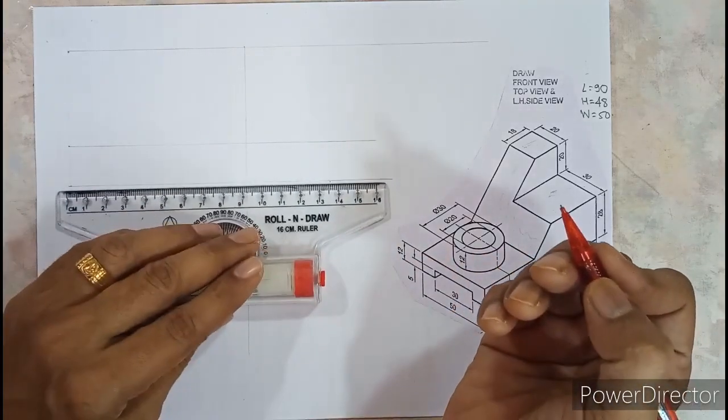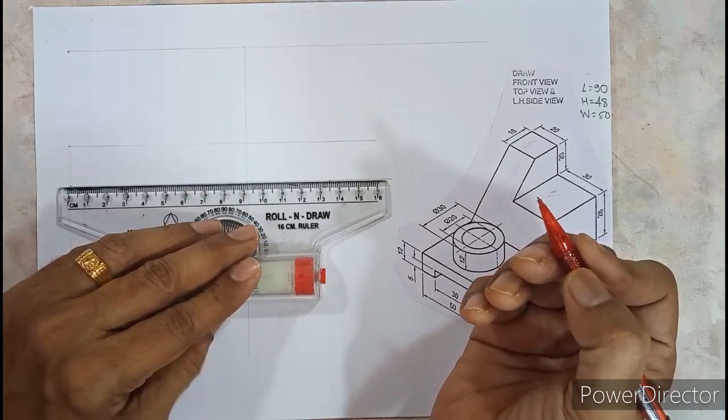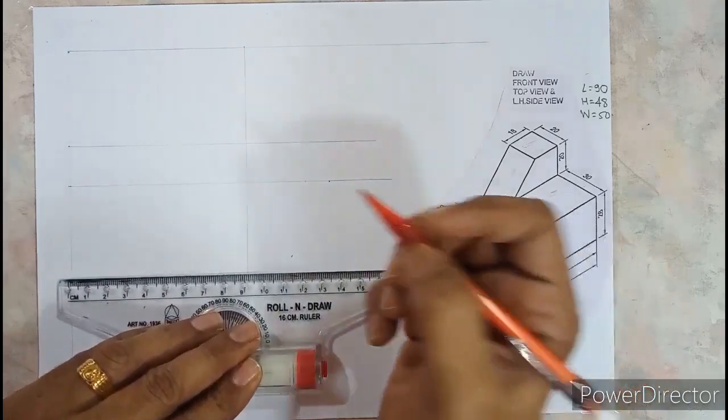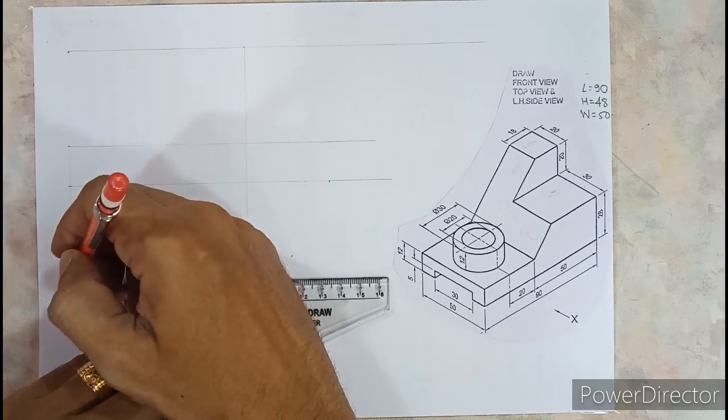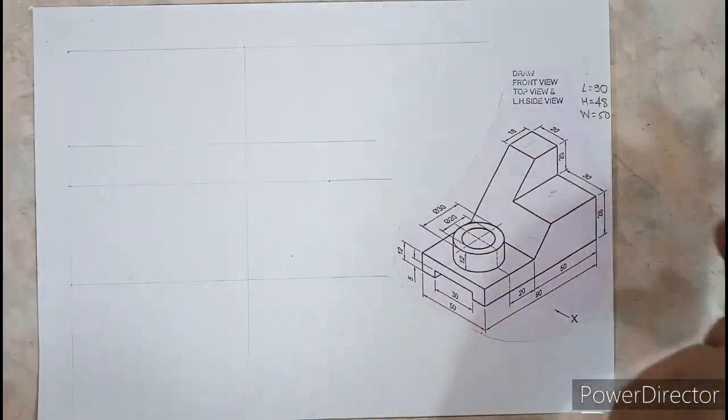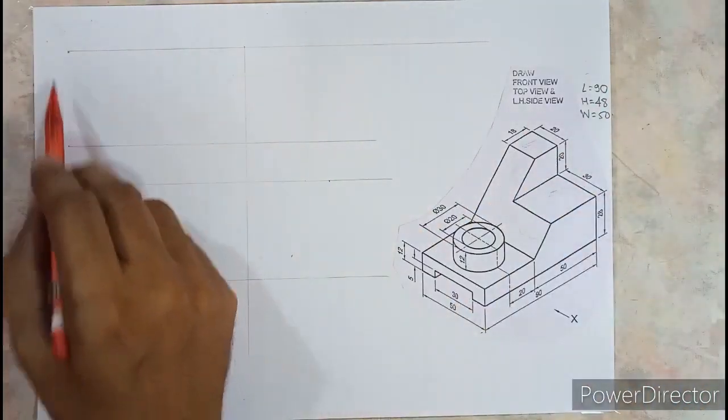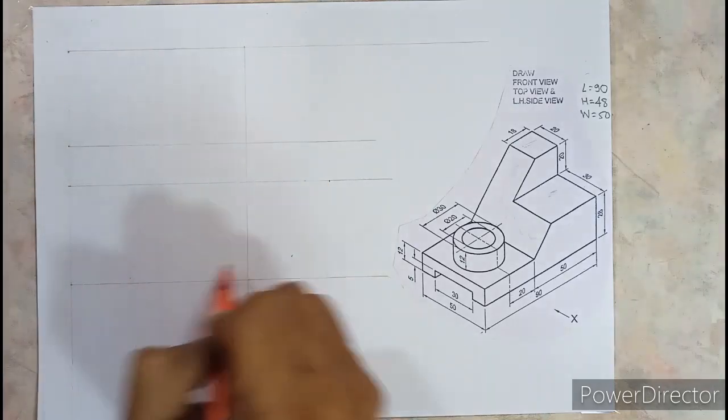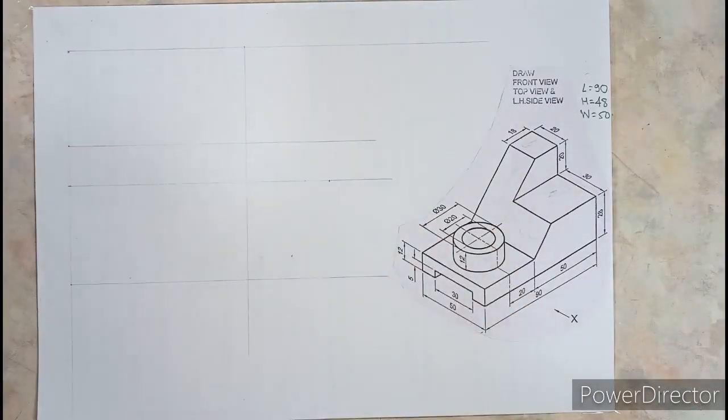Okay, then we can align the scale, roll down, and we can draw a line like this. So that is how we have reserved space for the front view and top view. Now what is left is side view.